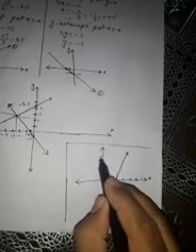How can I say there are infinitely many points? Let's say this is 1, 2, 3, 4, 5, and so on, and in the same way this is 1, 2, 3, 4, 5.